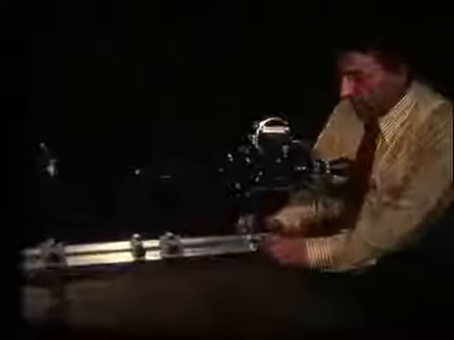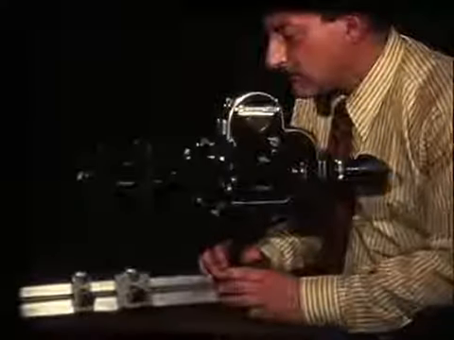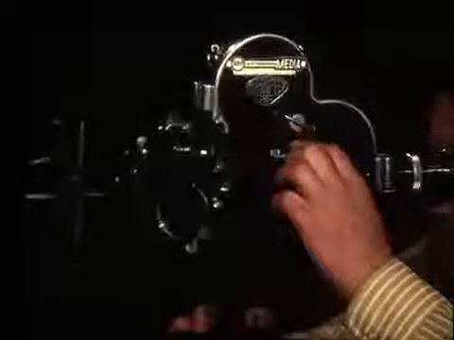I'll make a movie of the sodium spectrum with this camera. The light comes in narrow wavelength bands. We see slit images in different colors. The brightest spectral line is yellow.